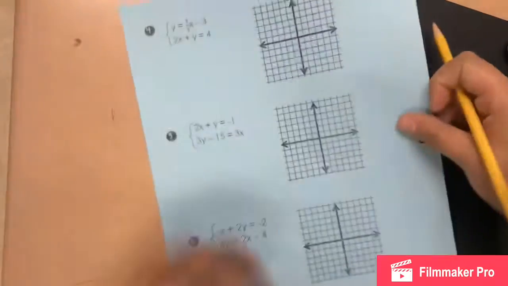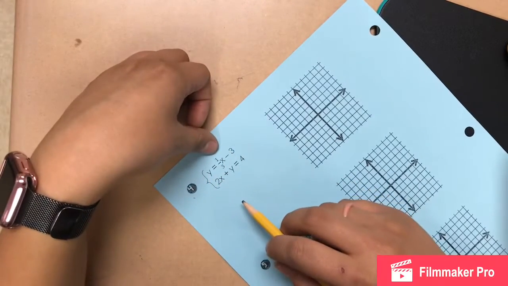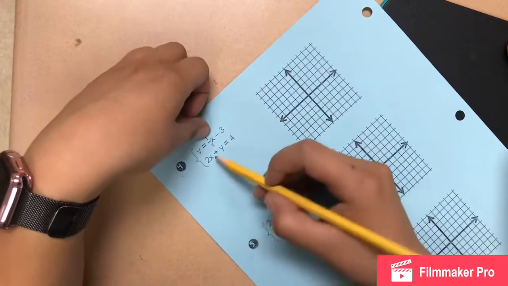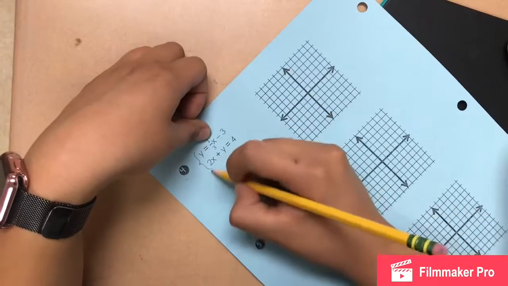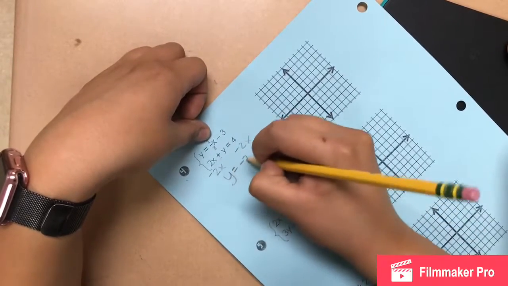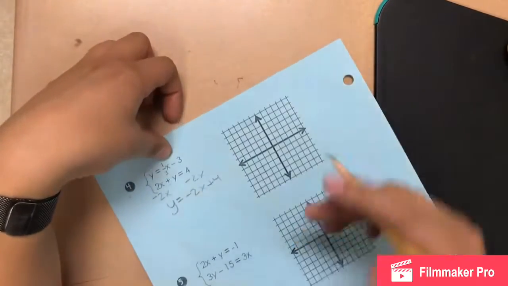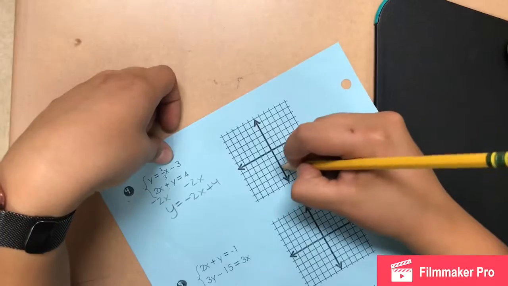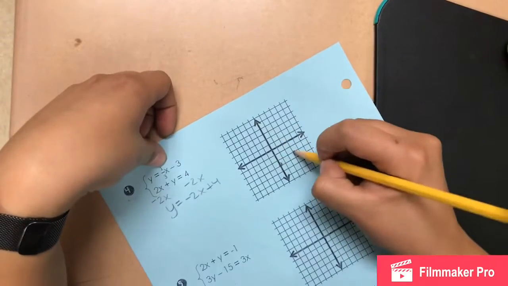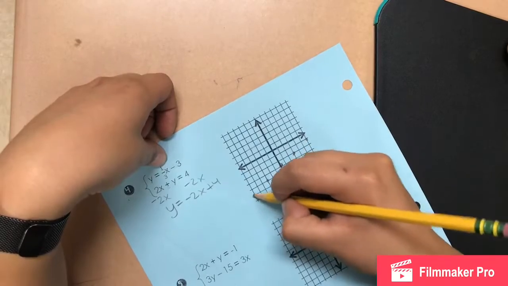Okay. If we practice a few more, number 4, the first one's already in slope-intercept form, so we don't have to convert that one. We do have to convert the second one, so we're going to subtract 2x from both sides. So y equals negative 2x plus 4. My first graph equation says start at negative 3 on the y-axis, and I'm going to go up 1, right 3, up 1, right 3, down 1, left 3, down 1, left 3.